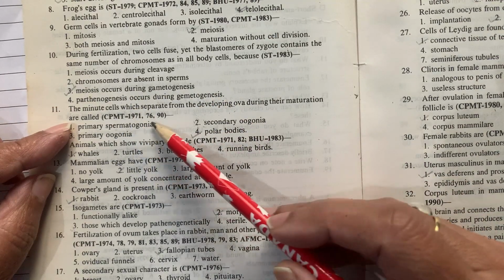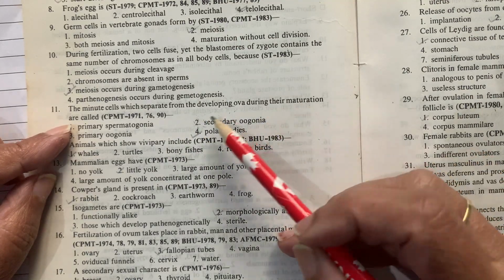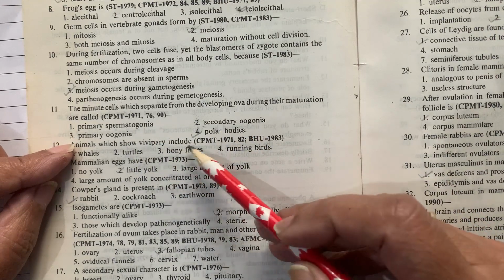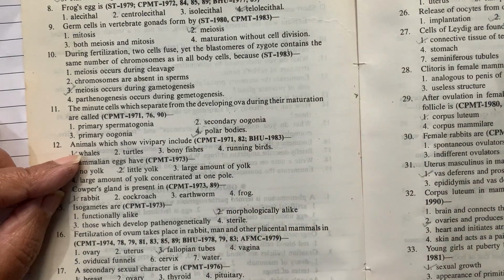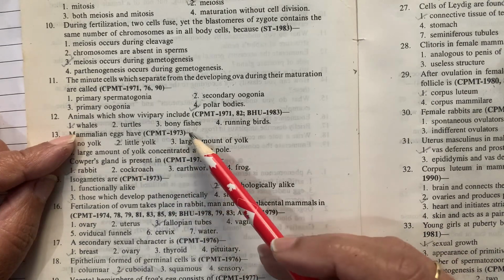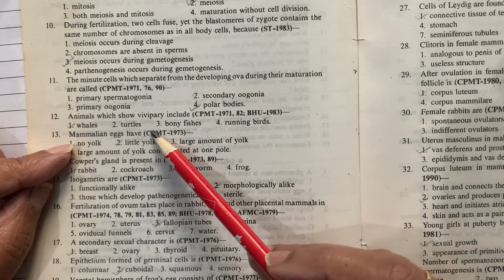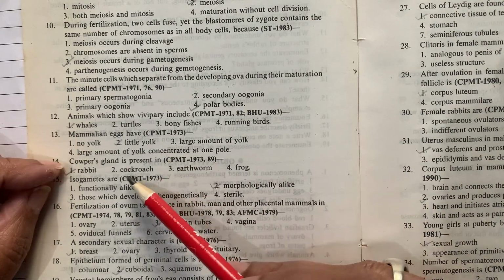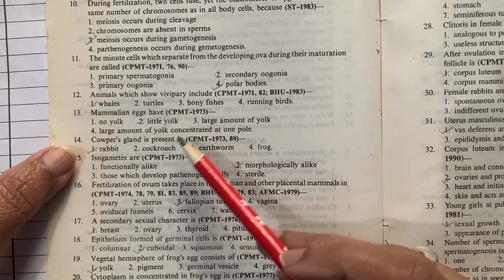Next, the minute cells which separate from the developing ova during their maturation are called primary spermatocytes, secondary oocytes, primary oocytes, polar bodies. Correct option is polar bodies. Animals which show vivipary include whales, turtles, bony fishes, running birds. Correct option is whales. Mammalian egg has no yolk, little yolk, large amount of yolk concentrated at one pole. Second one, little yolk.